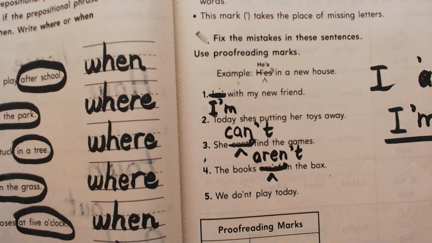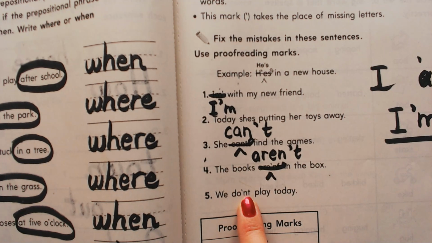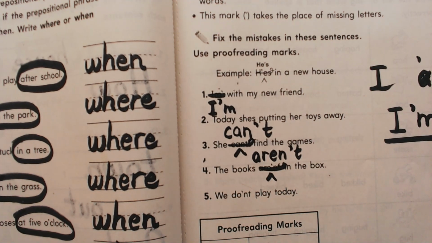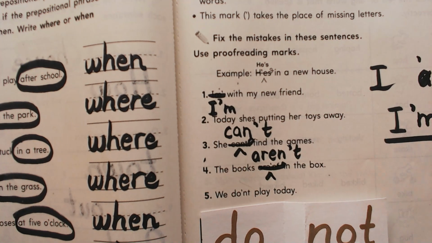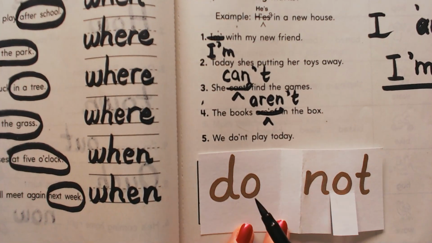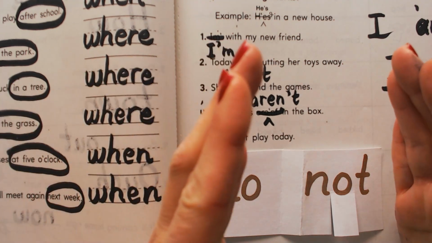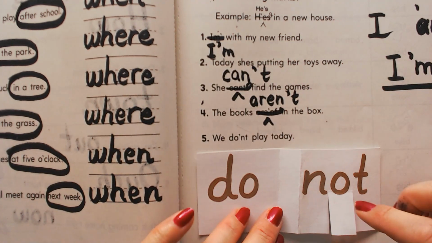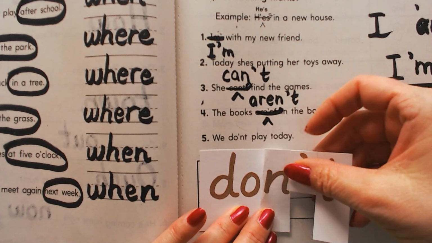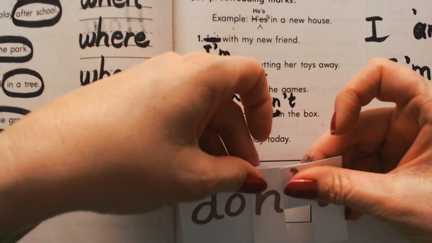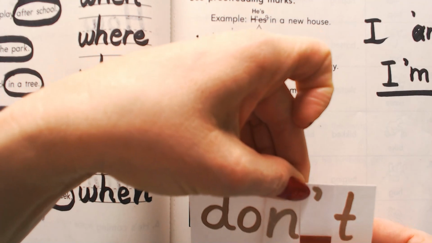Okay, finally, we have don't, and they misspelled it. They put the apostrophe in the wrong spot. So don't came from two words, do not. And so when you contracted it together, the O popped out, and then the space got popped out too, but the apostrophe only replaces the letters.